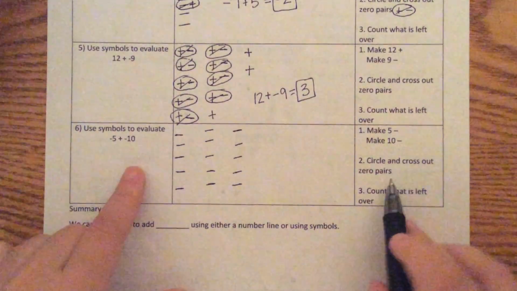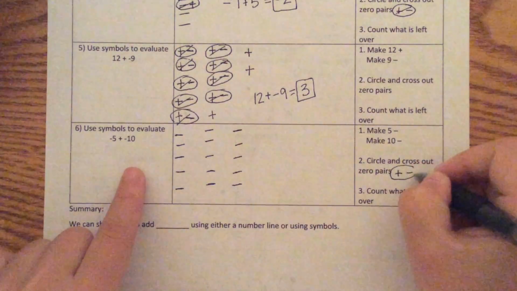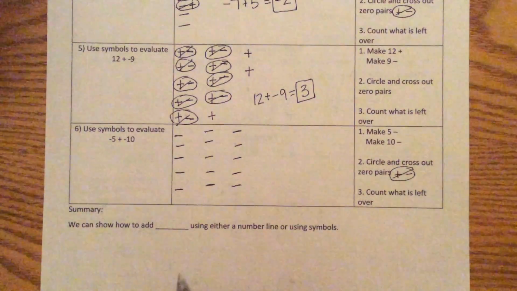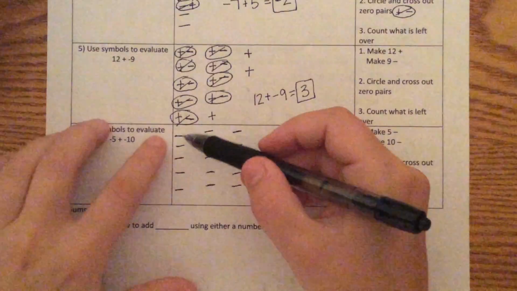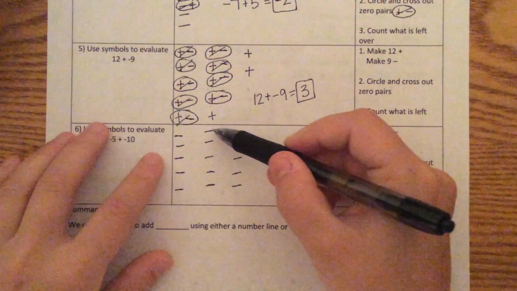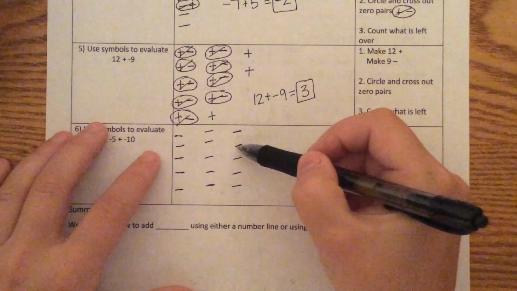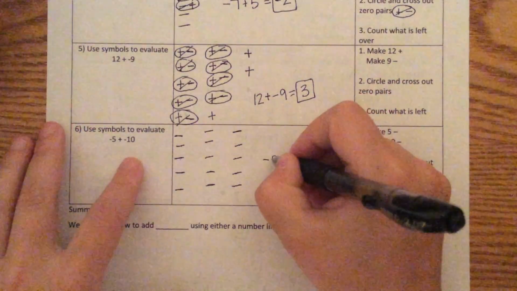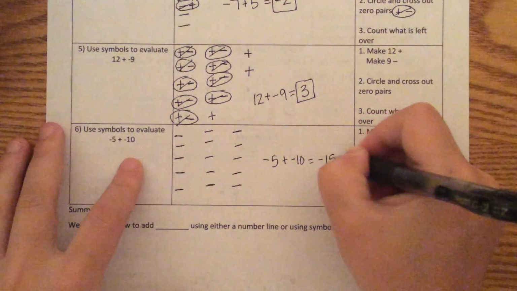Okay, circle and cross out 0 pairs. Remember, a 0 pair is a positive and a negative. Okay, we don't have any positives here. We just have negatives. So I can't do any 0 pairs. So now I just need to count what's left over. So how many negatives do I have? 1, 2, 3, 4, 5, 6, 7, 8, 9, 10, 11, 12, 13, 14, 15. So -5 plus -10 is -15.